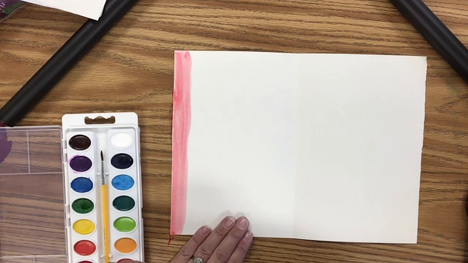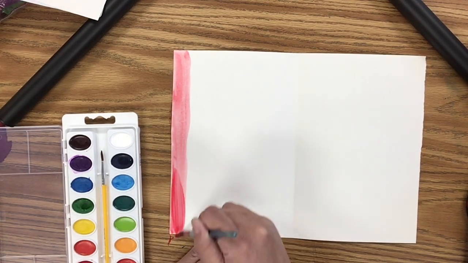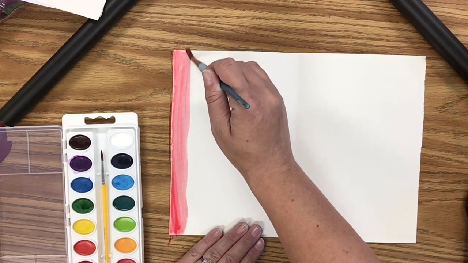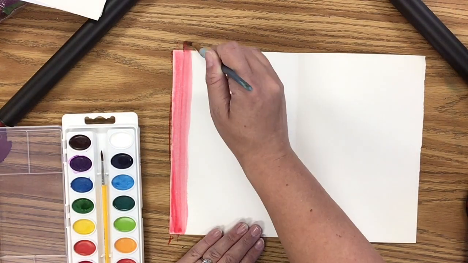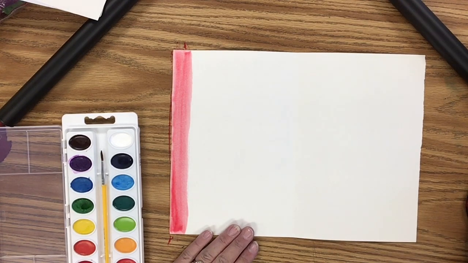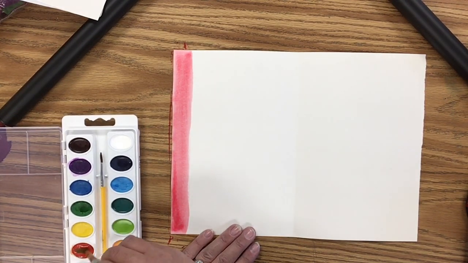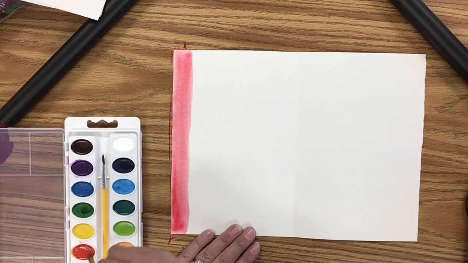So I want to paint the entire thing in. If it gets on a table, we can clean it up. Watercolors are washable, but paint as neatly as you can. Remember, when you go to change your color, wash your brush, give it a bath. You still need water, so don't dry it. And get your next color.